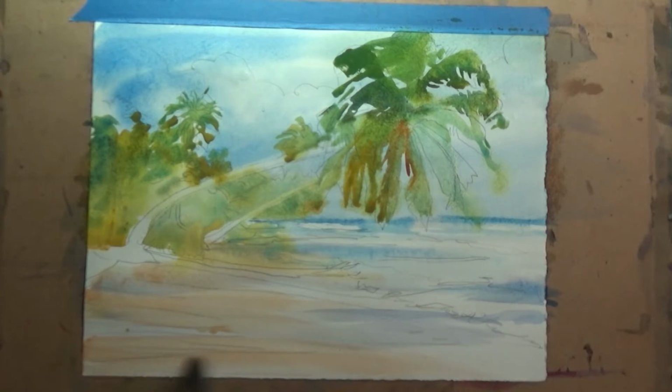And this is not wet, this is a dry area, but I'm wetting it as I go, obviously. We'll put some of this stuff in, make it nice and light. All right, so there's my beach coming in here. In theory, it's supposed to be all sort of light and airy.